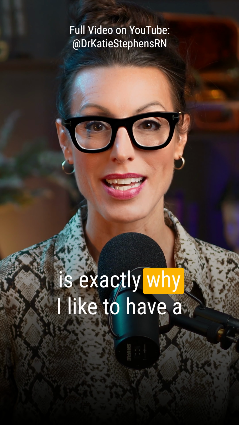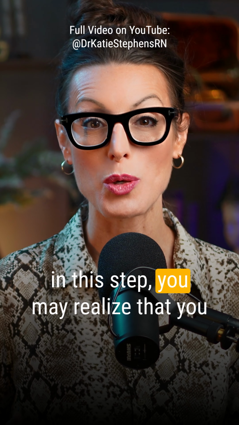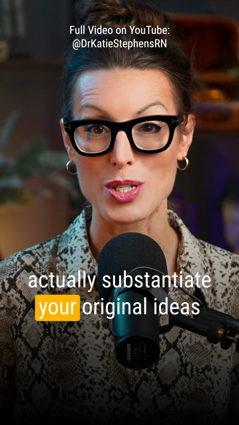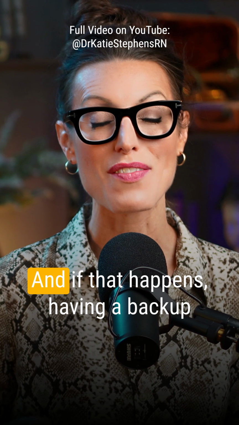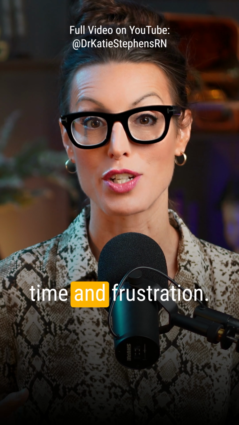And this is exactly why I like to have a backup exemplar. As you start gathering evidence in this step, you may realize that you don't have enough documentation to actually substantiate your original ideas or your story. And if that happens, having a backup example can really save you a ton of time and frustration.